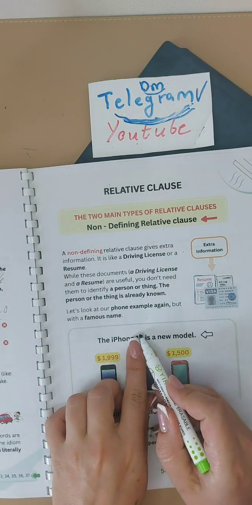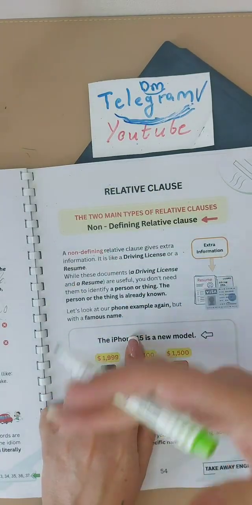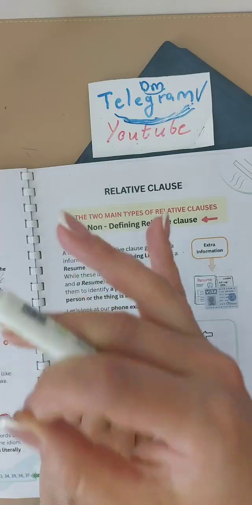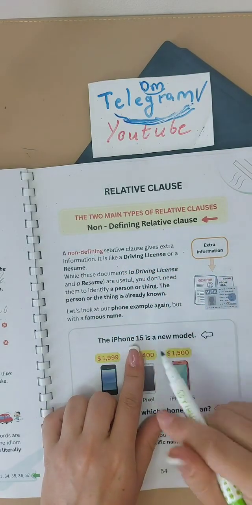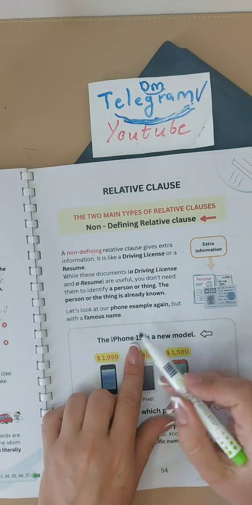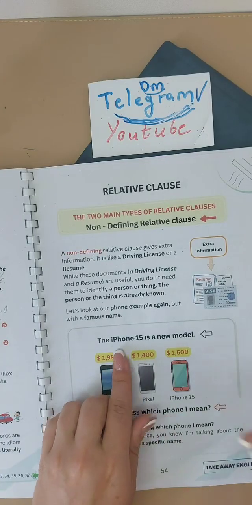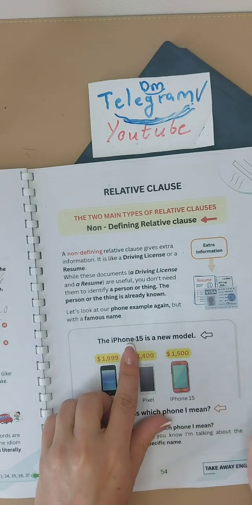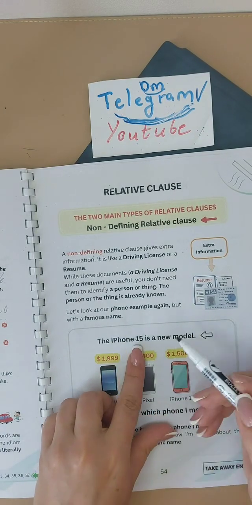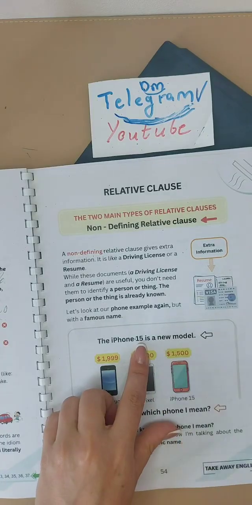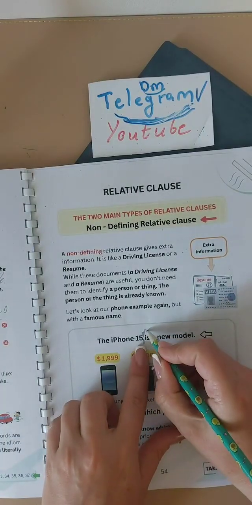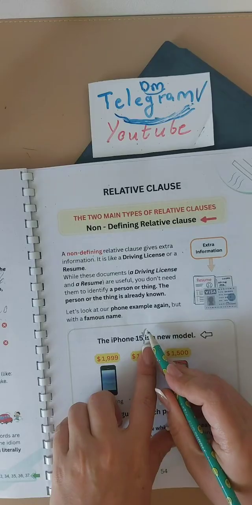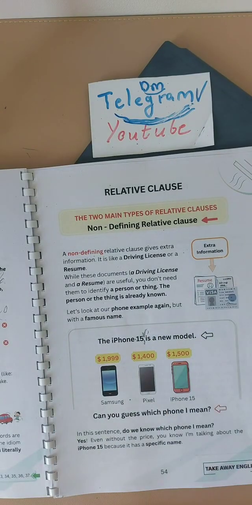Here, of course, you can add more details or extra information, but it's optional. It's up to you. And then if you add extra information here, then you should use commas. We usually use commas: the phone, comma, the iPhone 15, here, comma. Here you can add extra information, and after that extra information, comma, and is a new model. Okay?